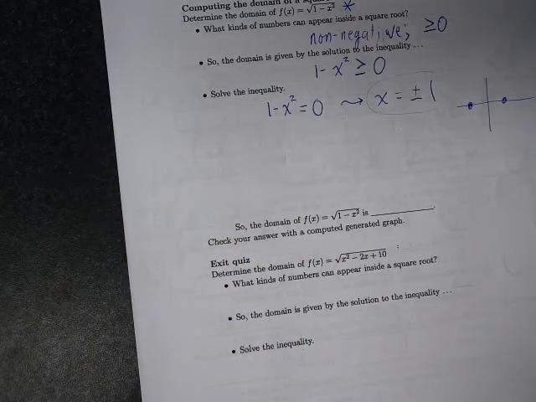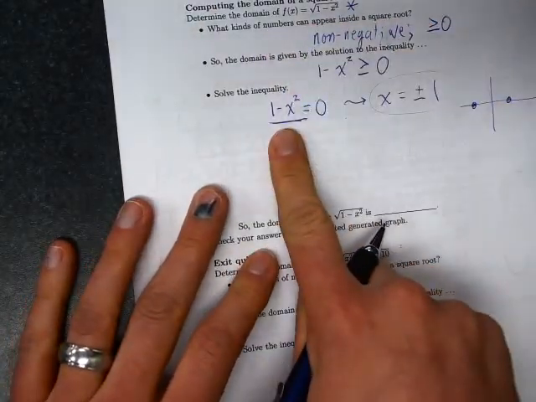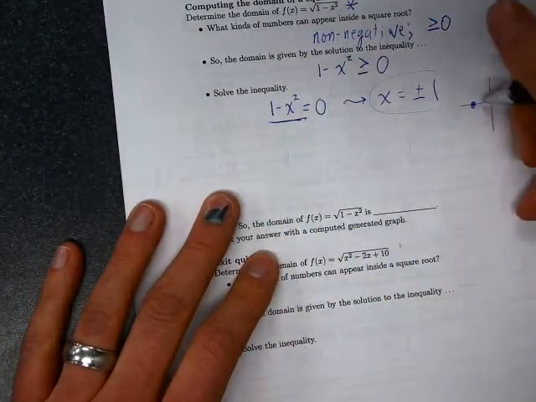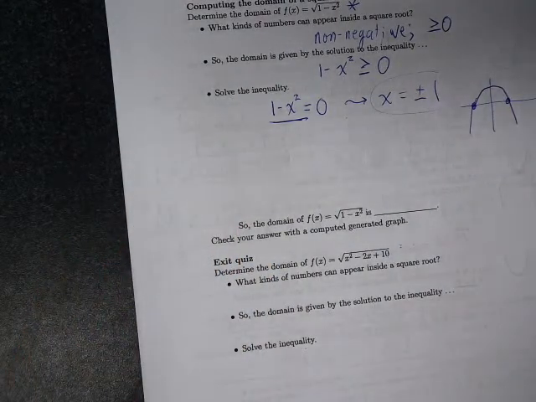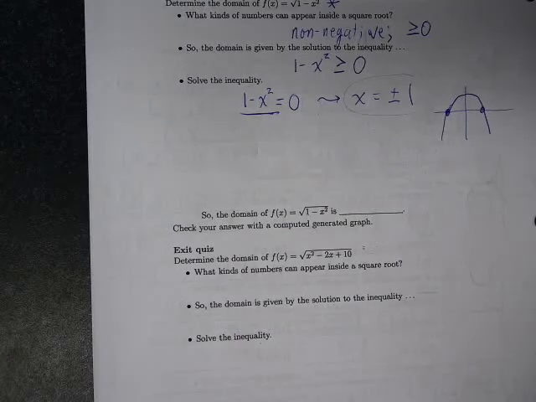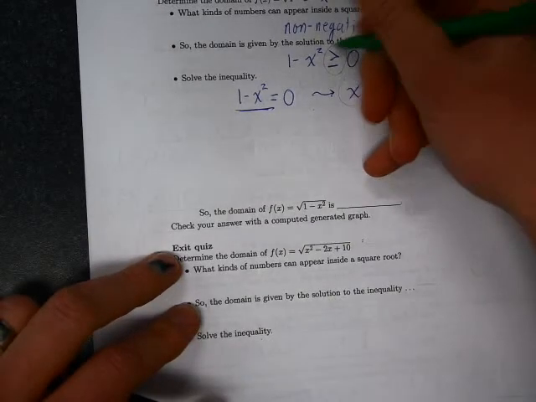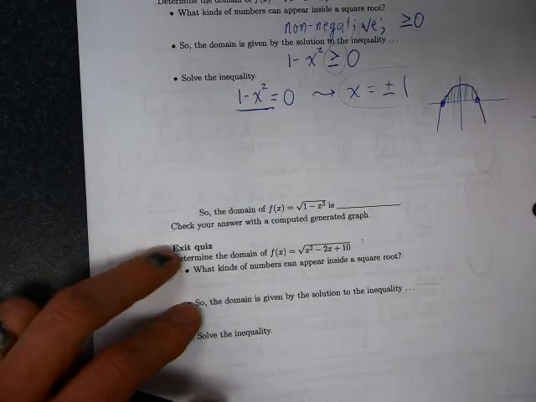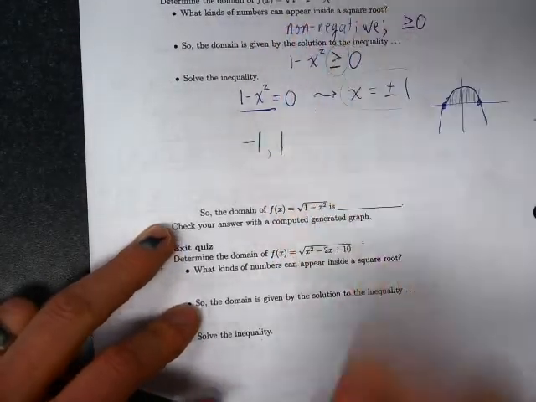Upward opening or downward opening? Is this parabola upward opening or downward? Downward. So the graph will look something like that. And I want to know when is that bigger than or equal to 0. So do I want the space between those roots or the space beyond? Between. I want to know when the y value is bigger than or equal to 0. So I want those values. So it looks like the solution is the interval from negative 1 to 1, inclusive or exclusive.